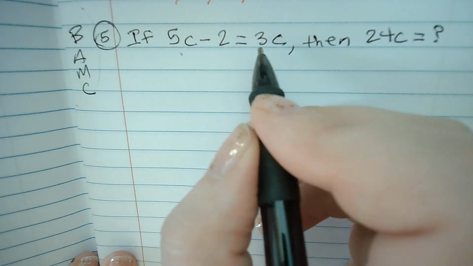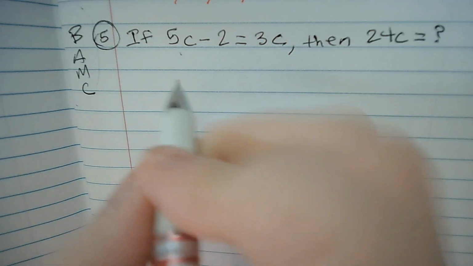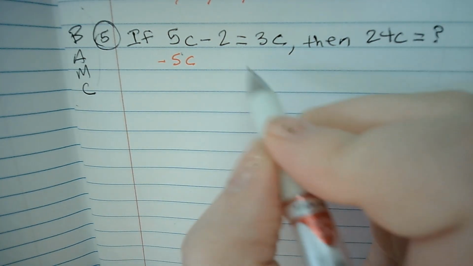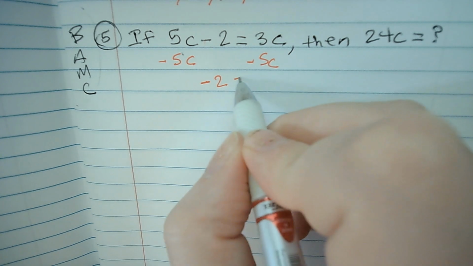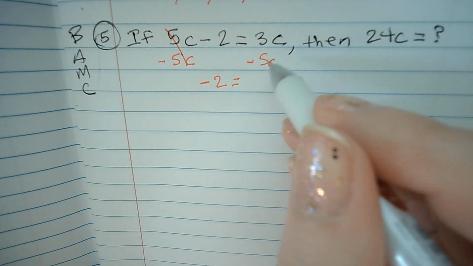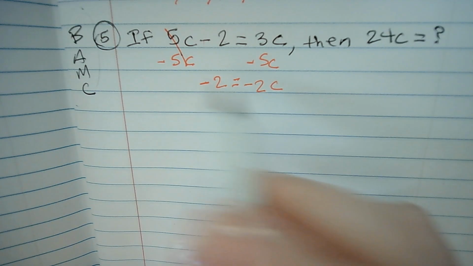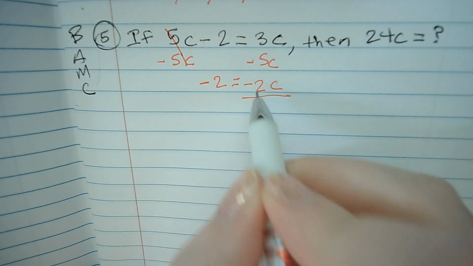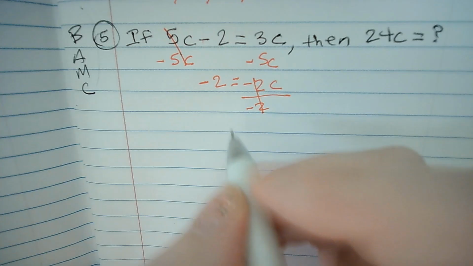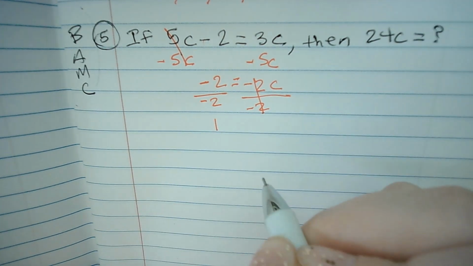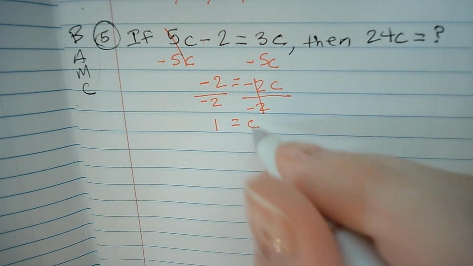So I'm going to go ahead and get my variables on the same side. And the way I do that is subtracting 5c. And what I do to one side, I've got to do to the other. So minus 5c over here. And I'm left with negative 2, because that follows, equals, that goes away, right? 3 minus 5 is a negative 2c. And then to get c by itself, at this point we are doing BAMC, we have to divide by the coefficient, which is negative 2. That makes that go away and c by itself, but then what I do to one side, I've got to do to the other. So divide by negative 2, that makes it a 1. Negative divided by negative makes it a positive, right? So c is 1.